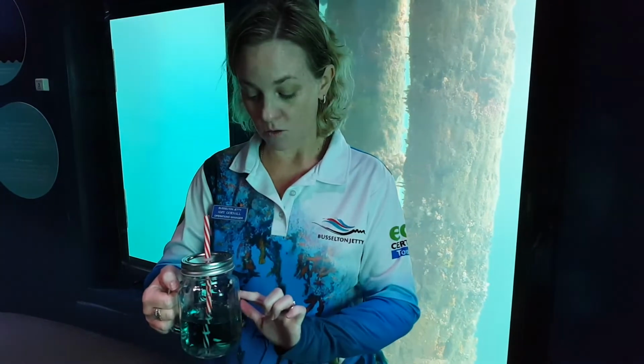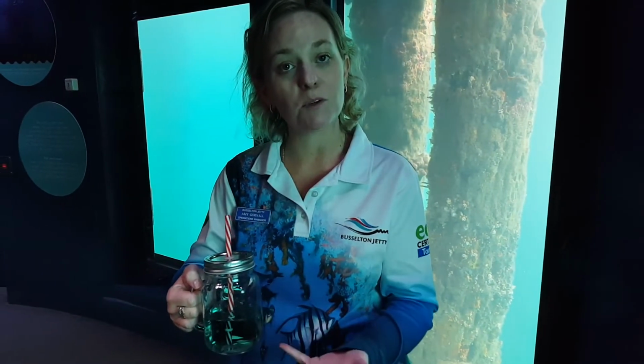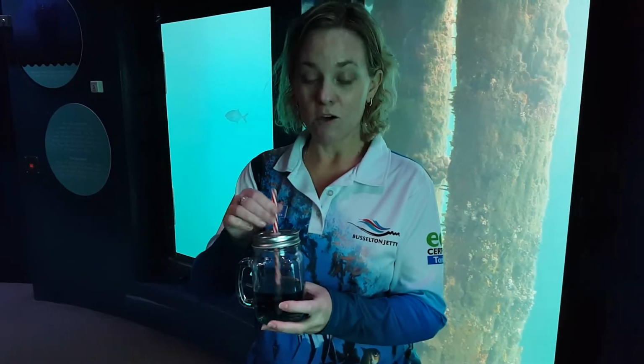So when we breathe out carbon dioxide. So when I breathe through the straw into the water, I'm going to bubble carbon dioxide into the water, which will dissolve and change the pH of this water. So here we go, deep breath.